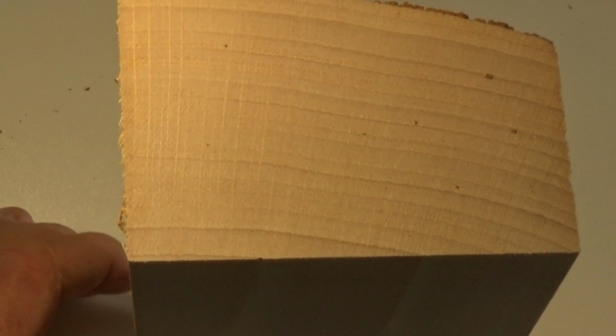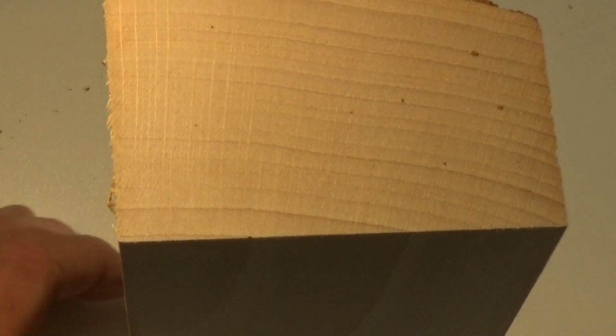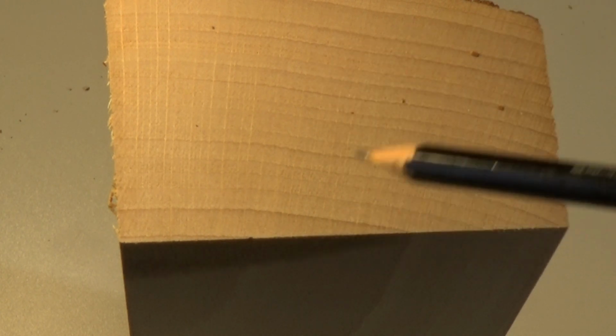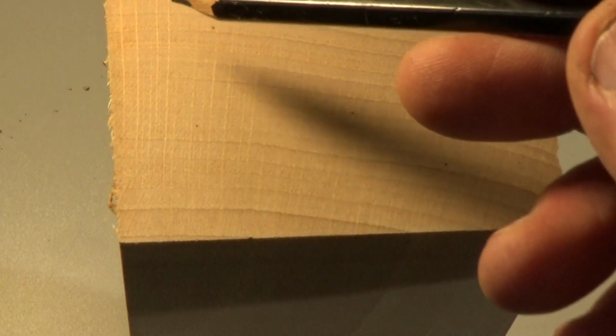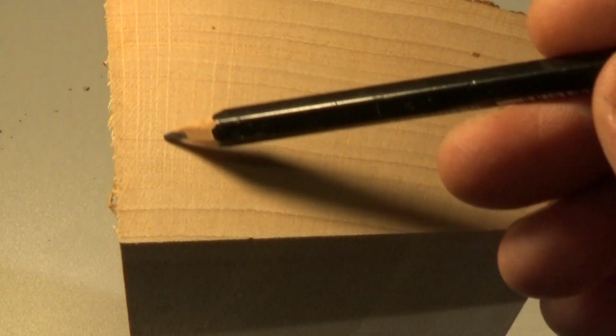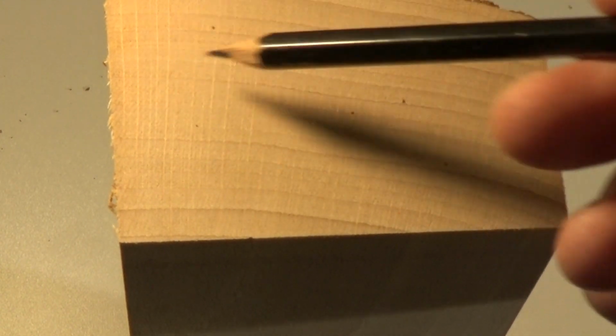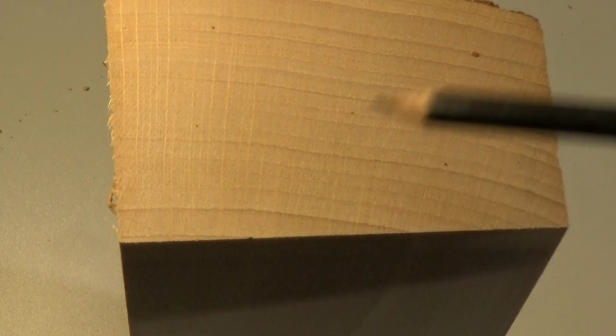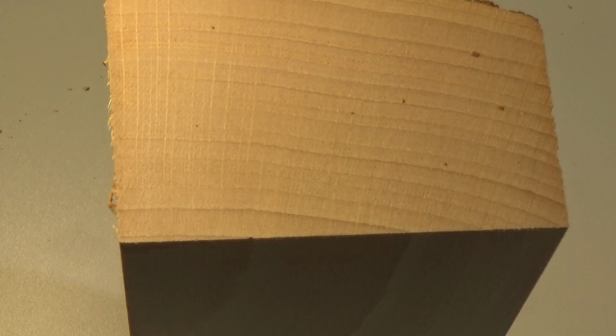This is that piece of beech that we were talking about, with it showing the Medullary Rays and the unusual patterning on the side. I've tried to get the lighting right so you can actually see the Medullary Rays radiating out. You can see some here, there's two pairs there, there's some more down here, and they radiate out from the centre of the wood.